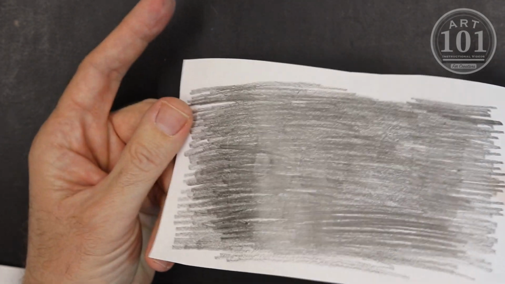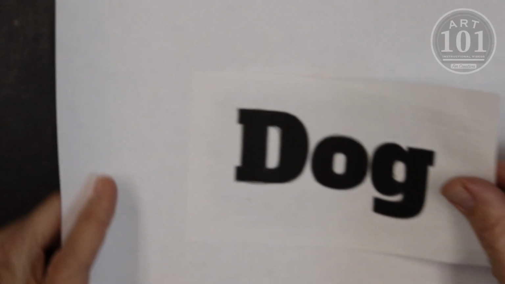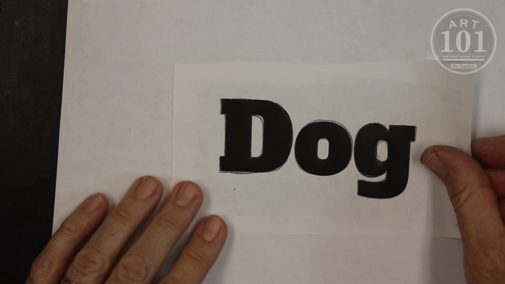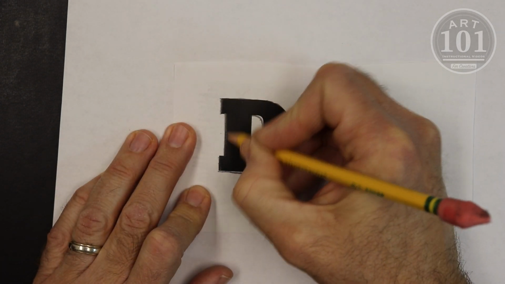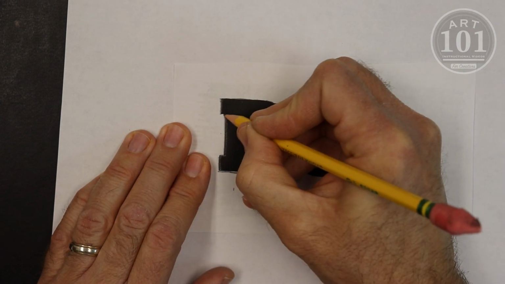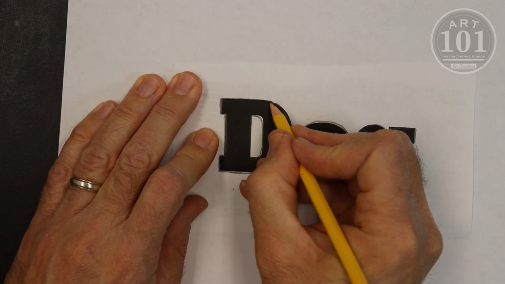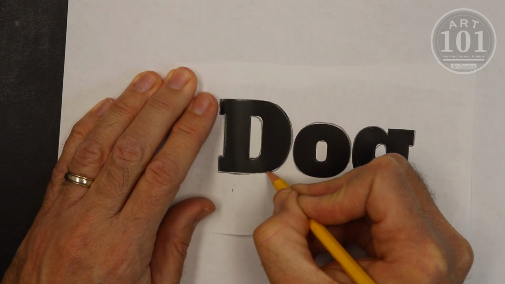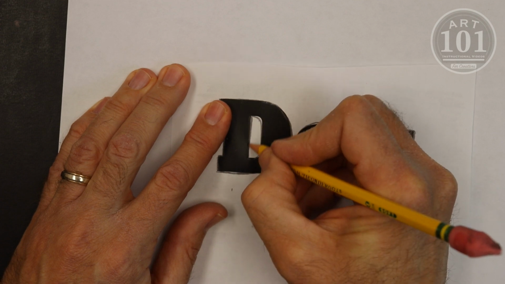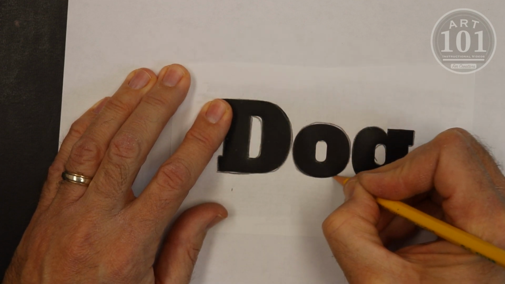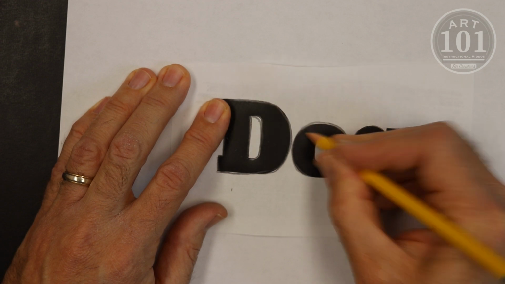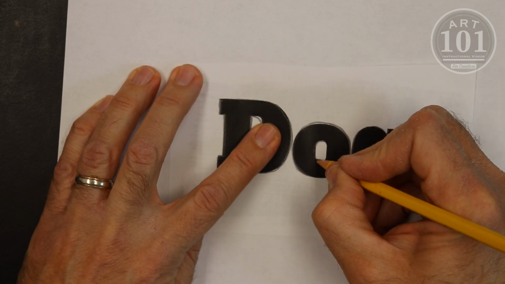Once you have a lot of this pencil lead, you take a piece of paper and put it down where you want it, and then you can trace the letter just like this, all the way around, even on the inside. Back when I was a little boy, they had something called carbon paper.